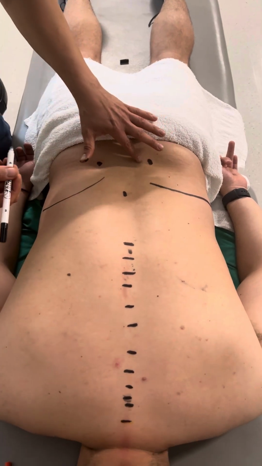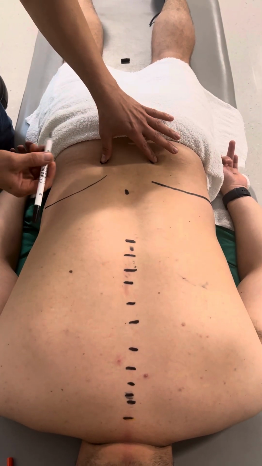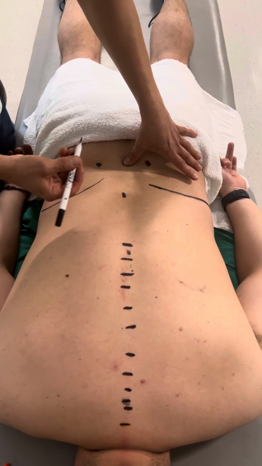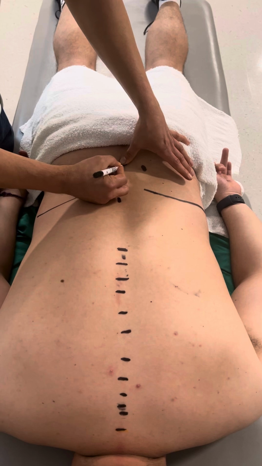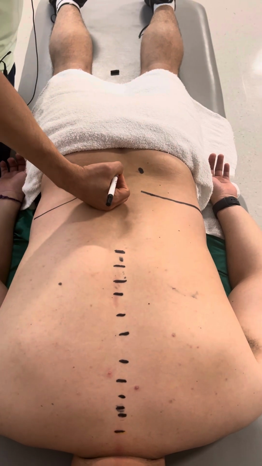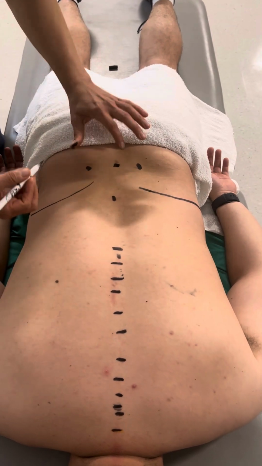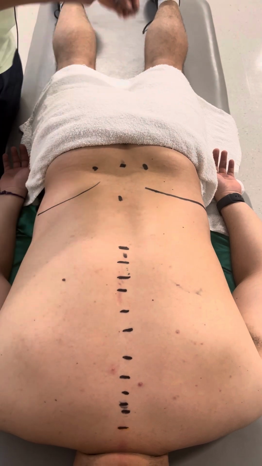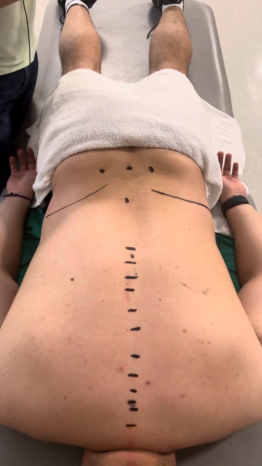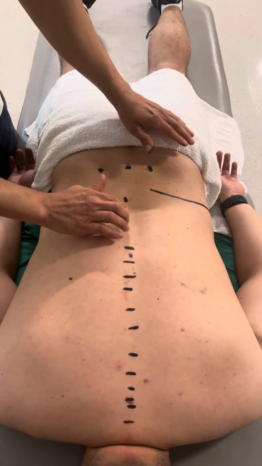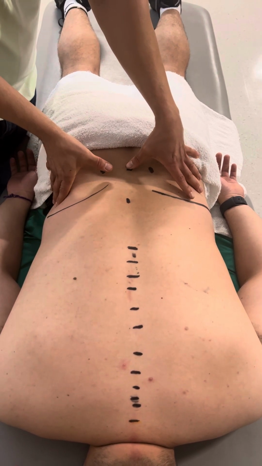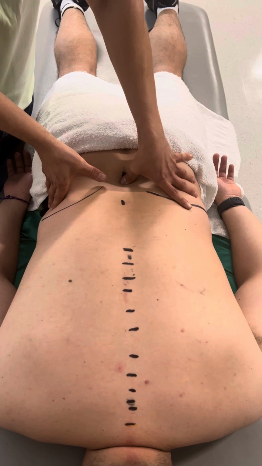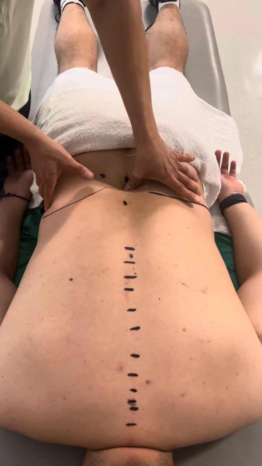Across the PSIS, if you draw a line, that's where the second sacral vertebra should be located, which you have to find. Also, you have S2 right there, okay? So, according to some people, the best way to find the lumbar segments is gonna be finding the PSISs, find S2 in the middle, and move up where you have S1, okay?